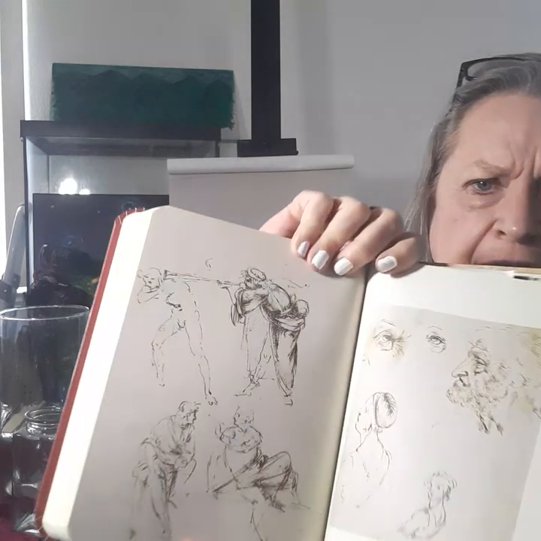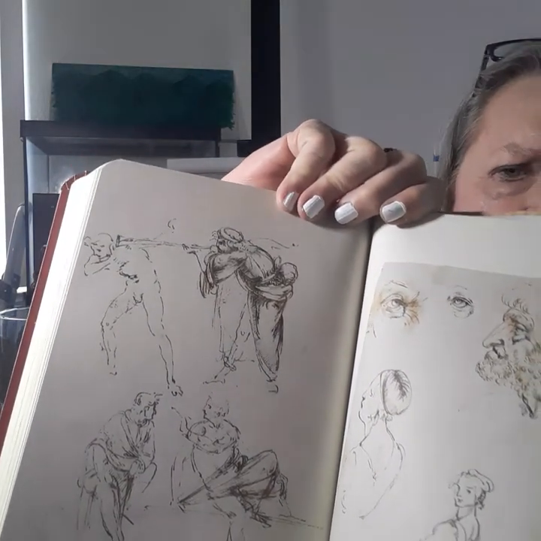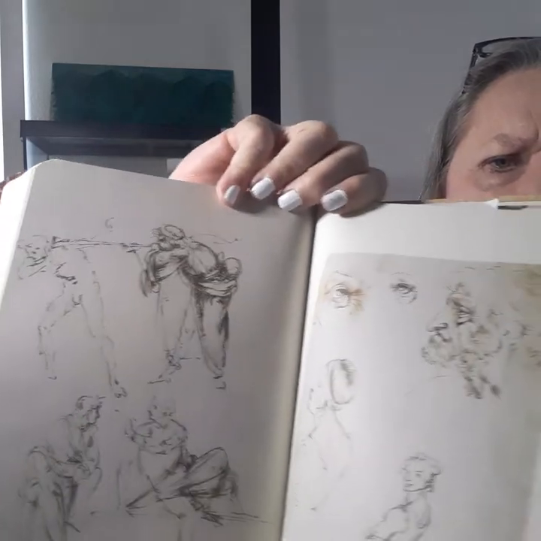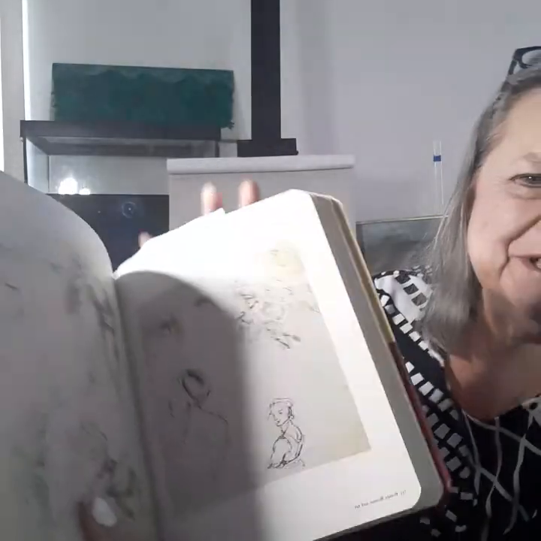Again, some more finished studies, and some unfinished studies, some contour, taking the gesture and making a contour of figures, and the drawings themselves are very interesting. They're studies of faces, different faces. I don't know if you can see this or not.